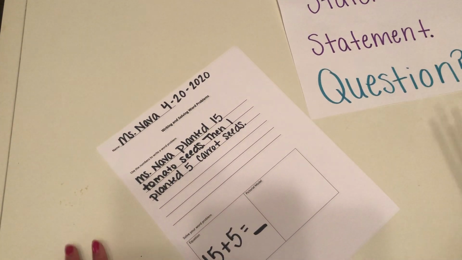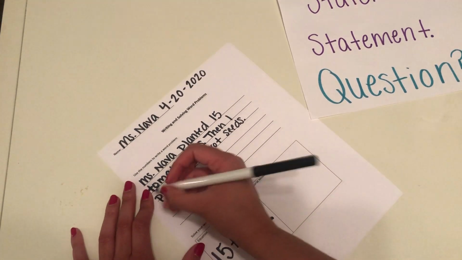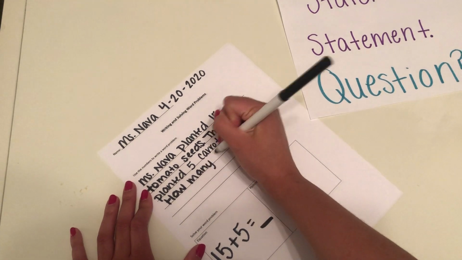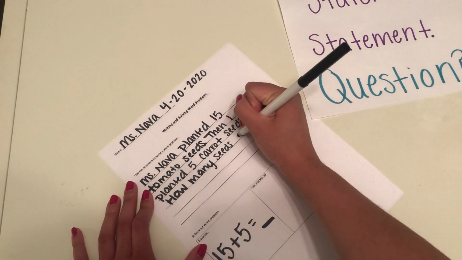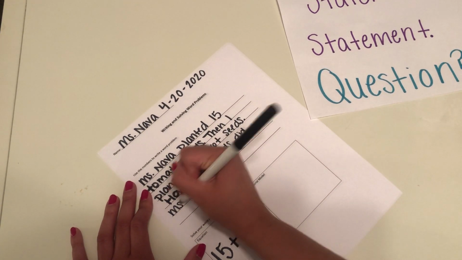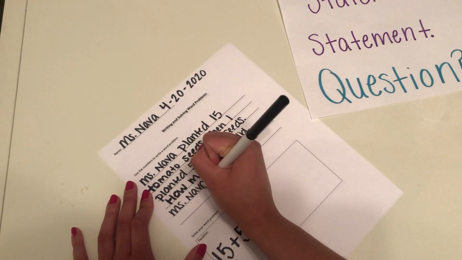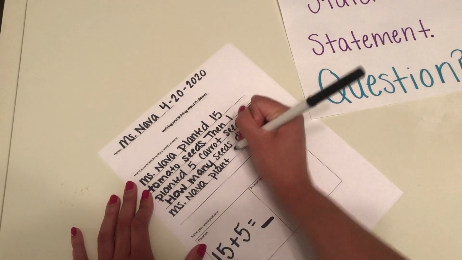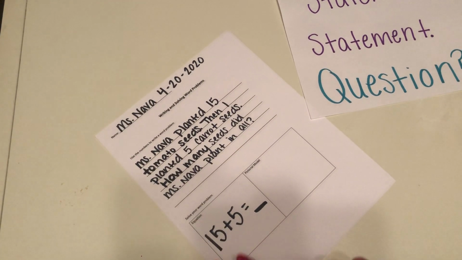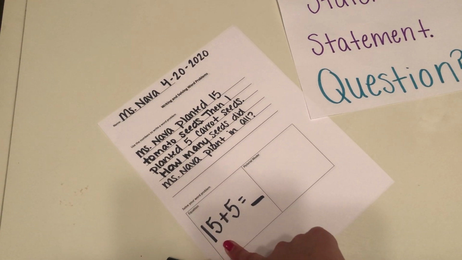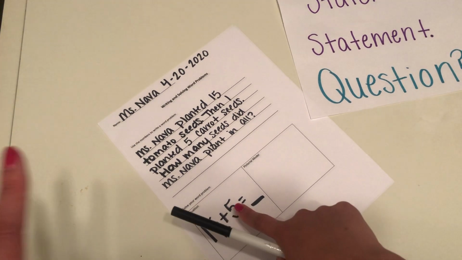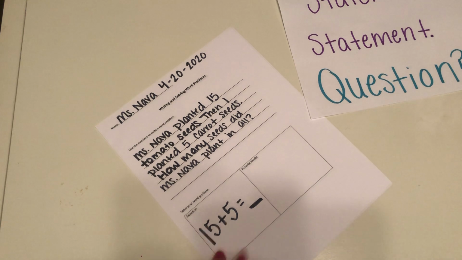Now I need a question. So my question would be, how many seeds did Miss Nava plant in all? Because I'm trying to figure out how many seeds I planted in all. So Miss Nava planted 15 tomato seeds, statement 1. My second statement is, then I planted 5 carrot seeds. How many seeds did Miss Nava plant in all?